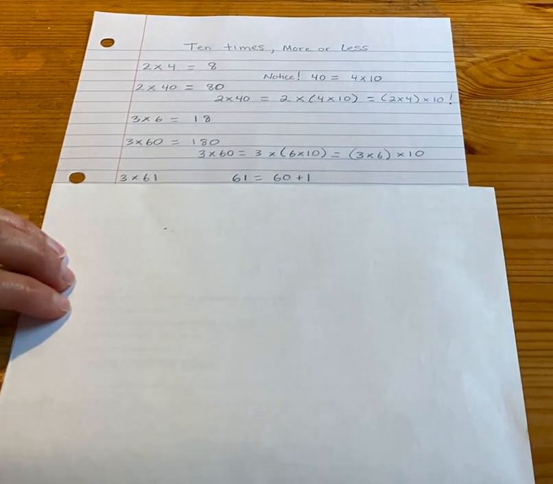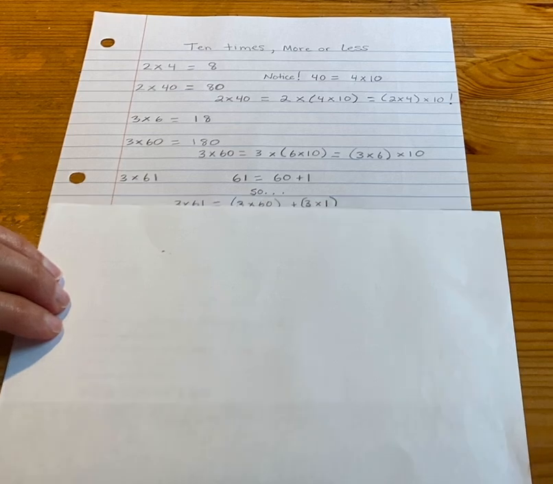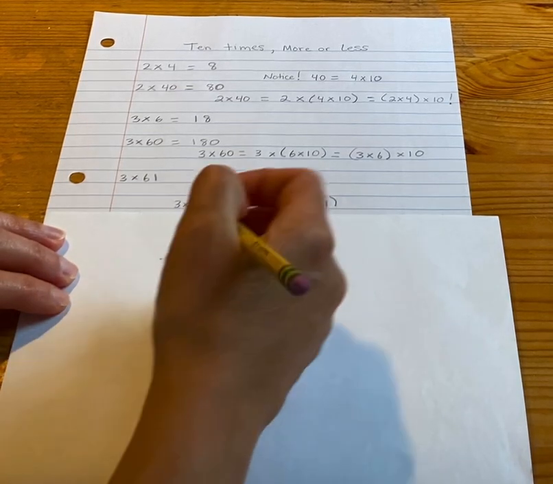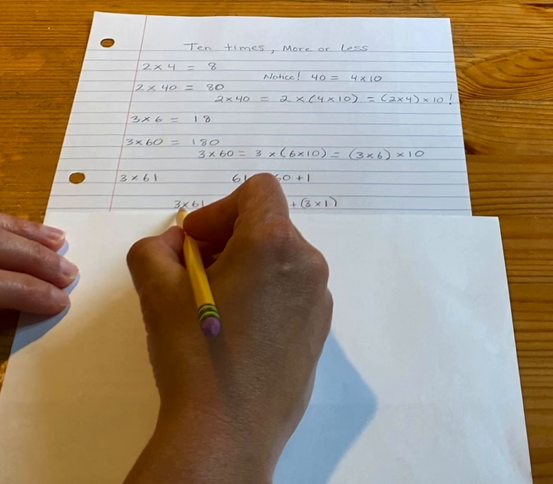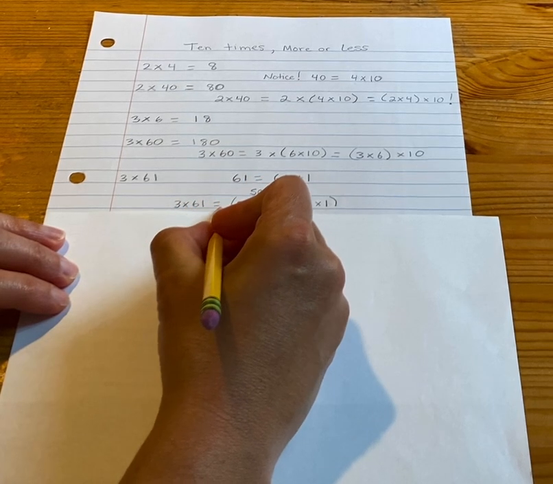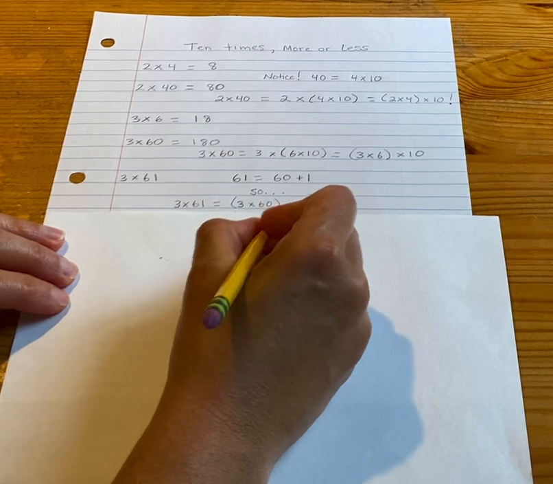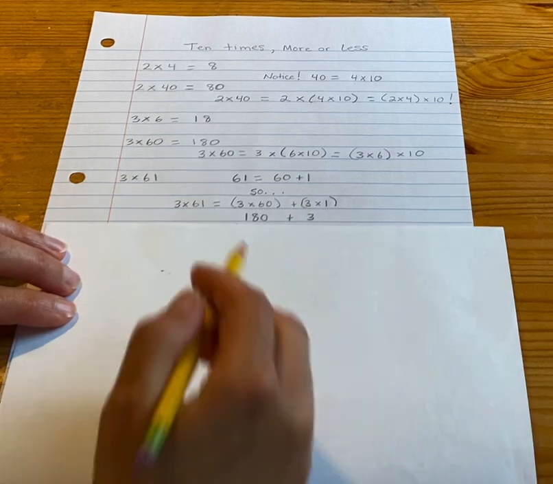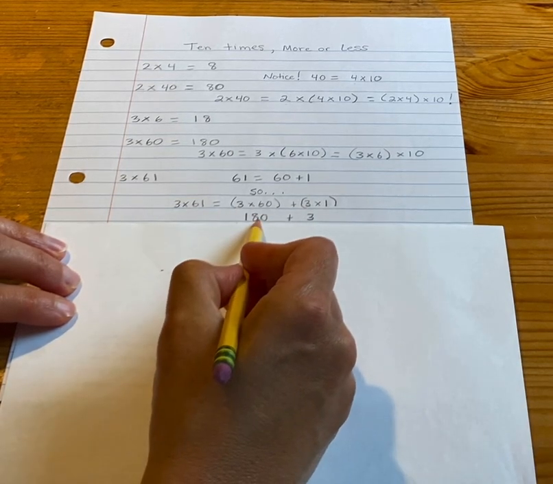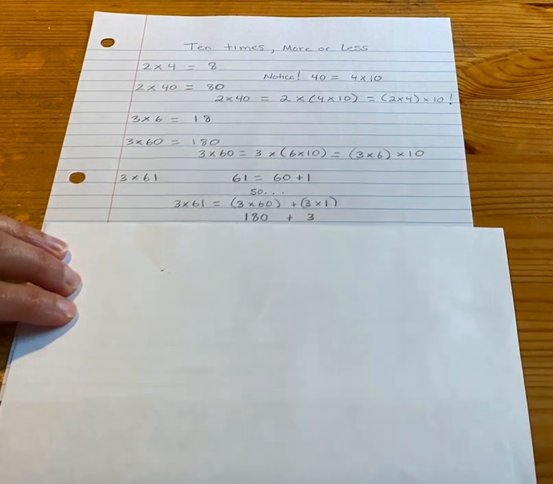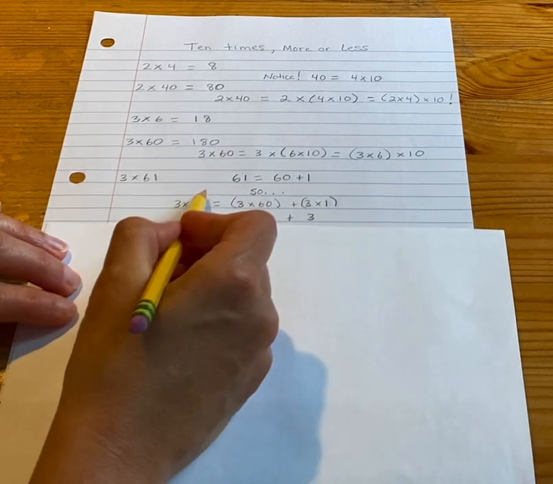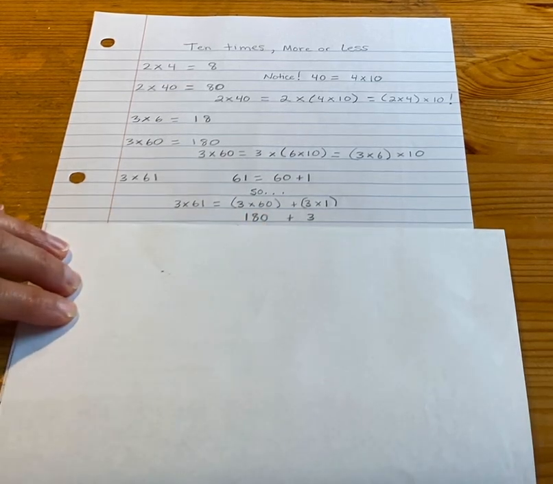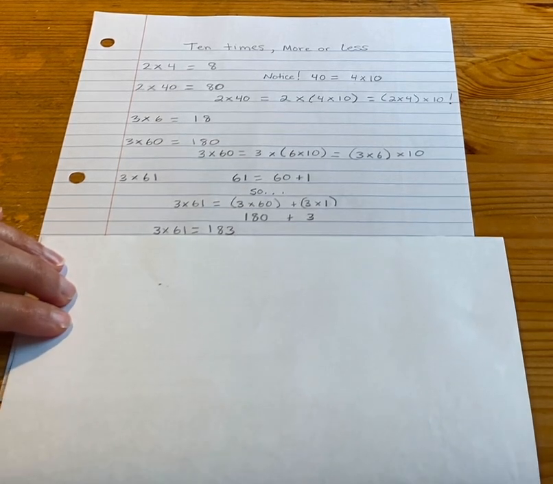Using that knowledge, let's keep going. All right, just as we did above, we are showing some equivalent expressions here. 3 times 61 is equal to 3 times 60 plus 3 times 1. And we already know that 3 times 60 is equal to 180. 3 times 1 is equal to 3. So now we've been able to use what we already know to multiply an expression we don't know. We haven't memorized it. But now we know that 3 times 61 is equal to 183.